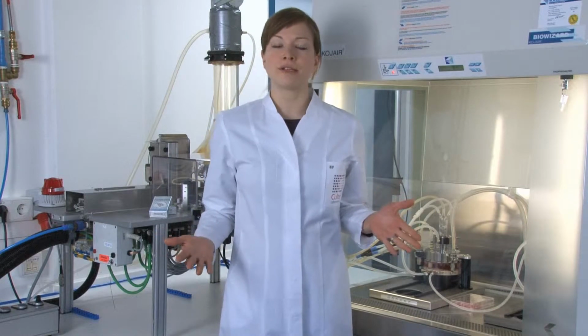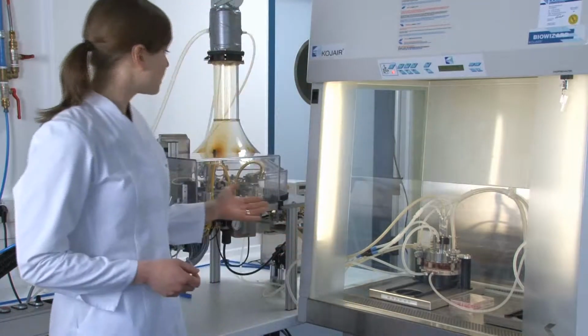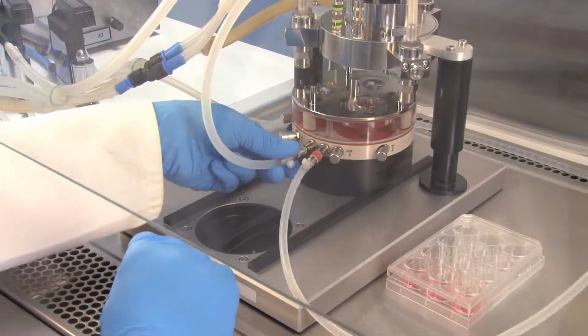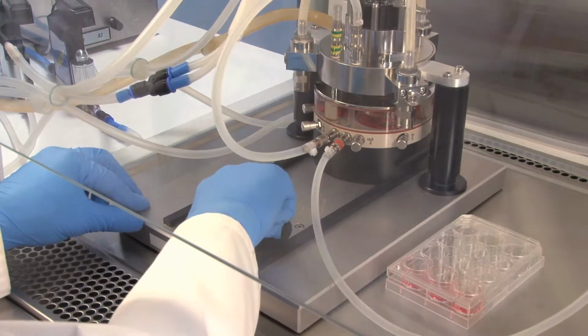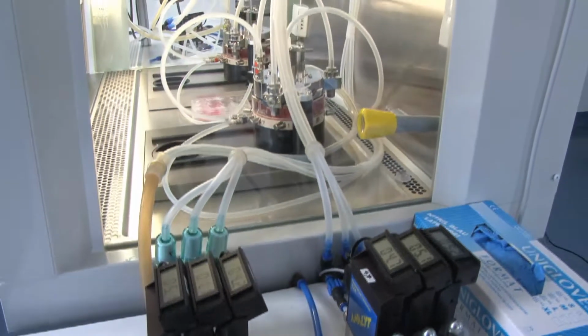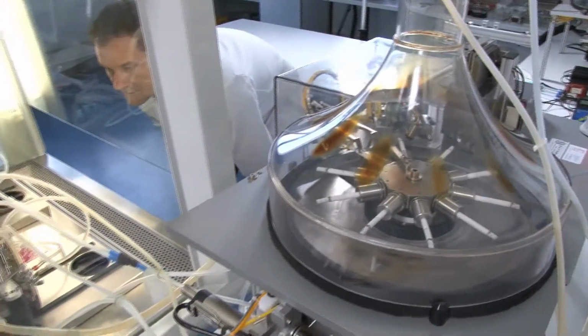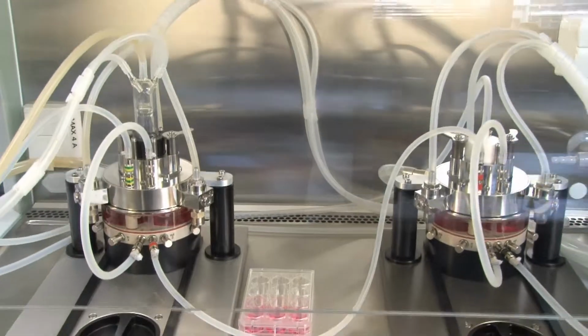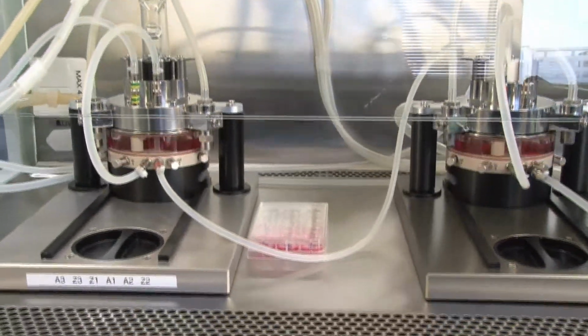The CULTEX RFS creates ideal conditions to study different realistic atmospheric situations, such as the effect of cigarette smoke or diesel exhaust fumes, for example. By computer-controlled smoking of cigarettes according to industrial standards, the use of the CULTEX RFS guarantees reproducible and consistent results.